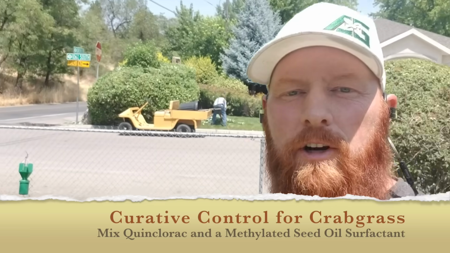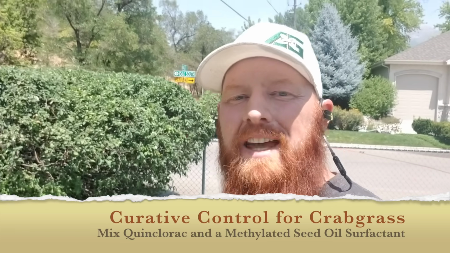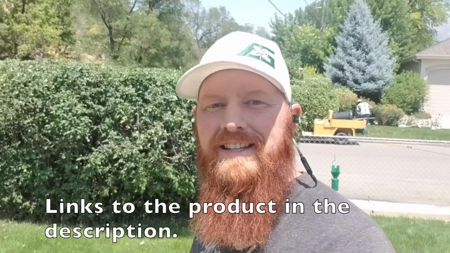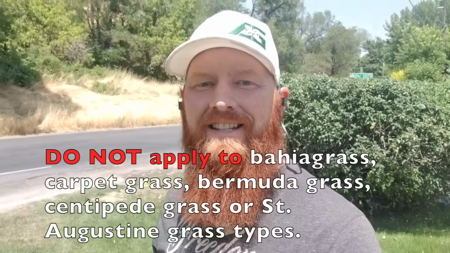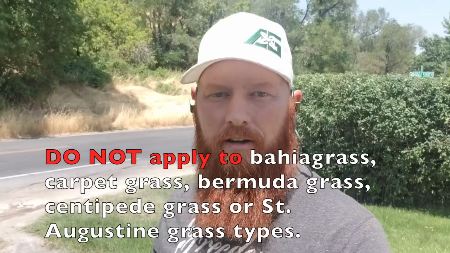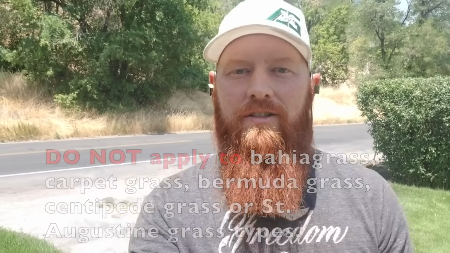Curative measures for crabgrass are actually pretty simple. You're going to need yourself some Quinclorac and some methylated seed oil. Now the methylated seed oil is the key, because if you don't have it, you're not going to kill the crabgrass. It doesn't stick to the plant well enough. And trust me when I say this, a lot of people new in the industry forget that methylated seed oil and it doesn't work. Now these two combined will save you a little bit of money.